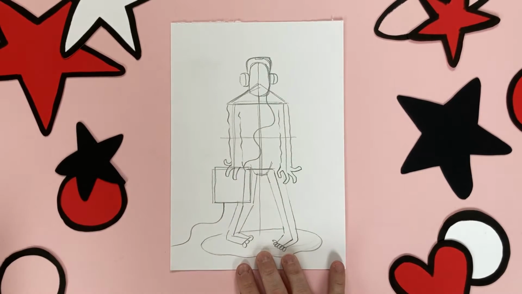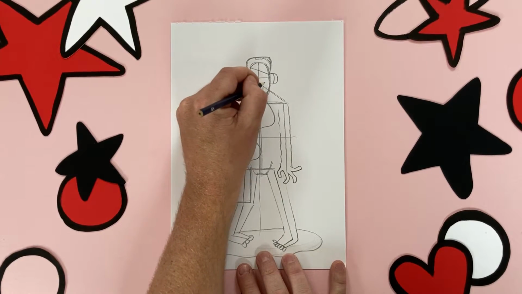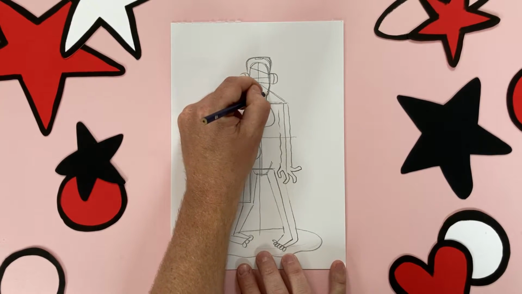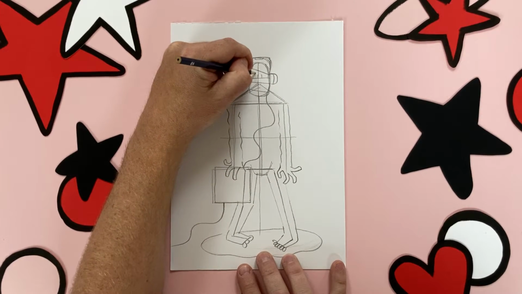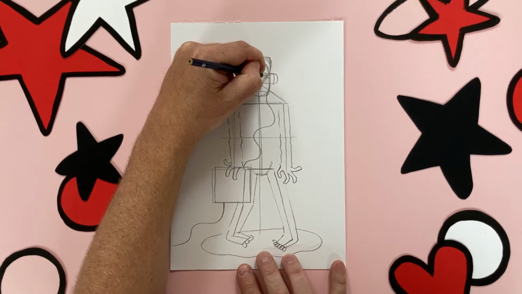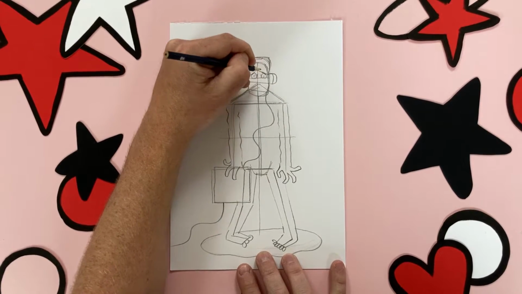They're not wireless, these headphones. We'll then just do some lines across the face like that. And he's going to have big, sad eyes.